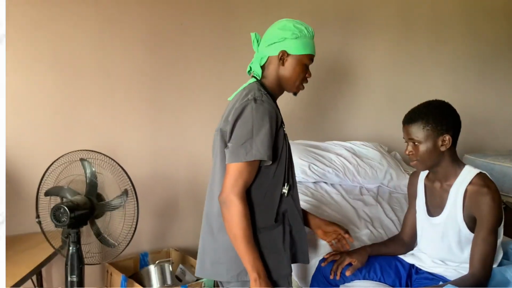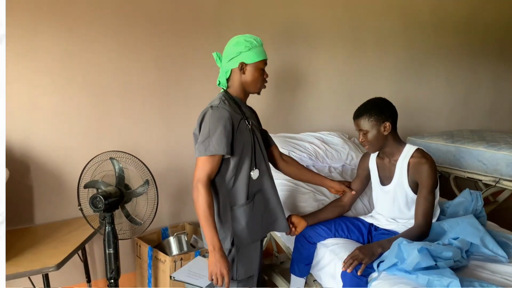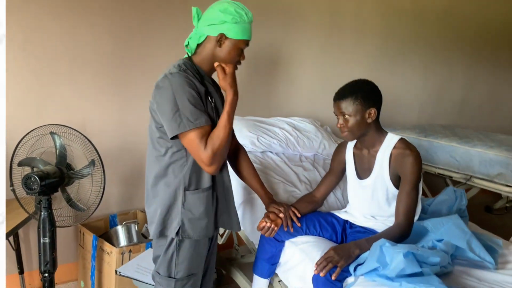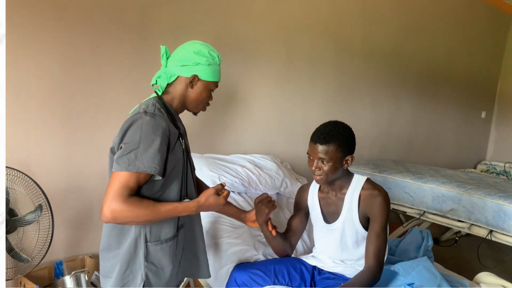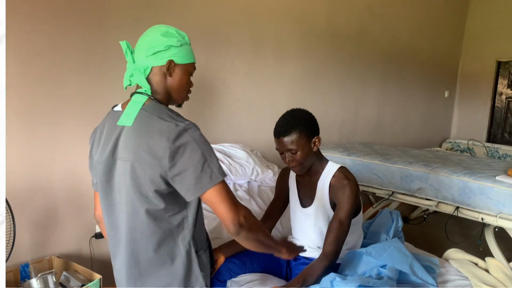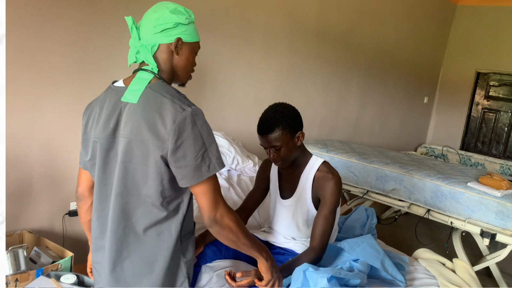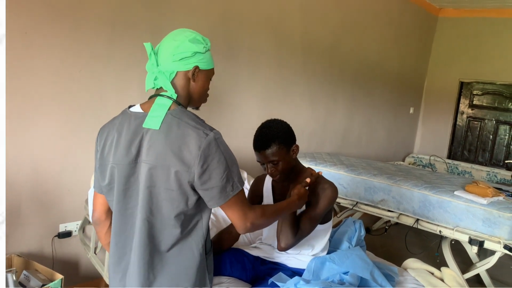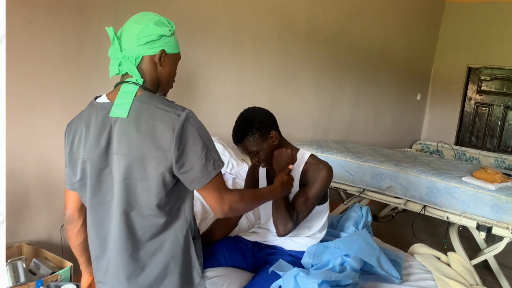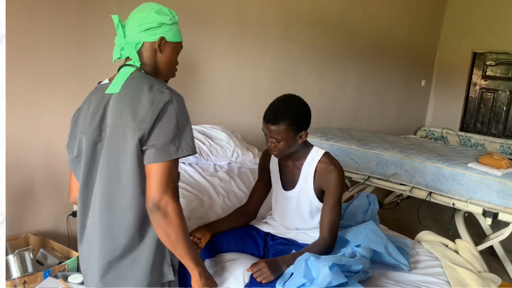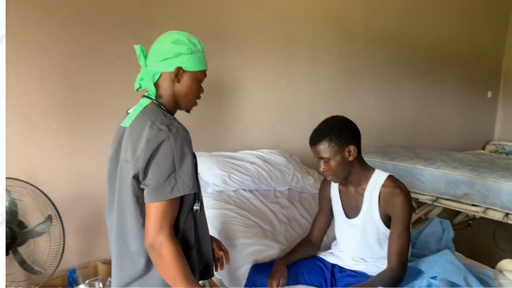Want to see the strength on the arm. So we assess the strength of the arm. Can you try to flex the arm towards you? Okay. Can you try to flex it towards you? Okay, flex it, then I try to pull you. Stiff. Okay, it can go, so there is strength in the arm.